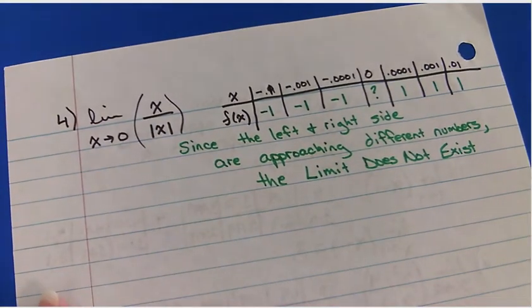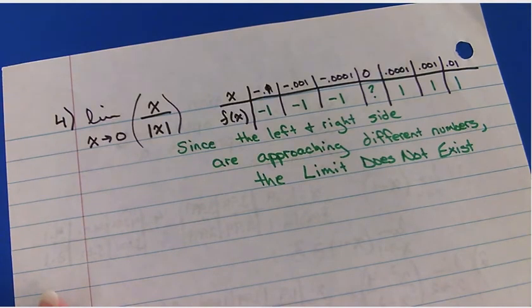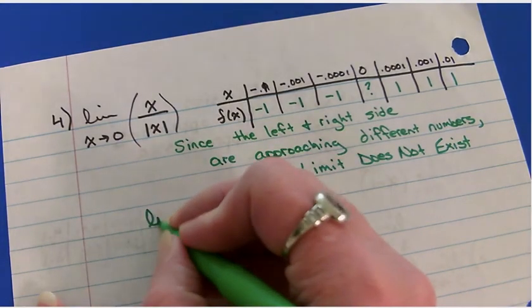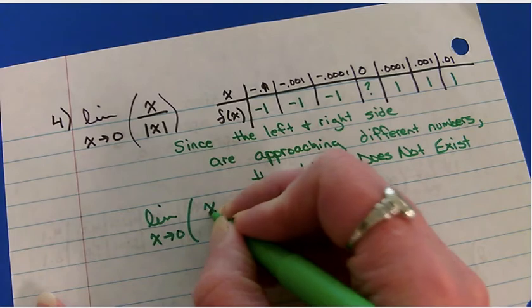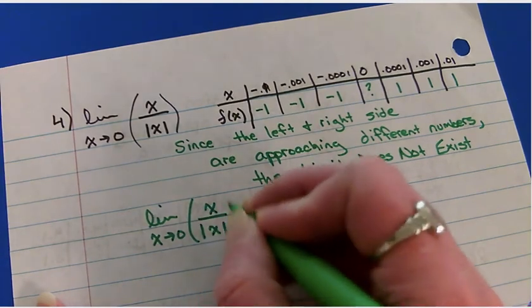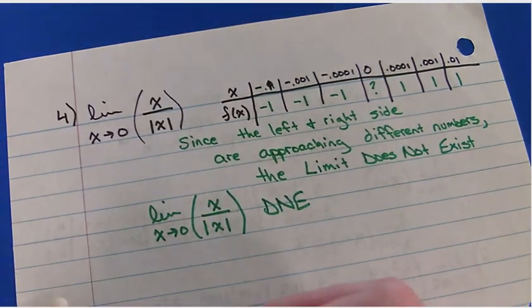And a lot of times we'll abbreviate that with DNE, stating that the limit does not exist. So if I was answering this question, the limit as x approaches 0 of x over the absolute value of x does not exist.